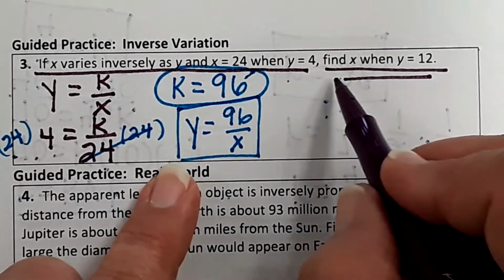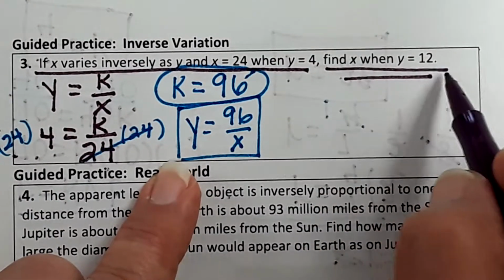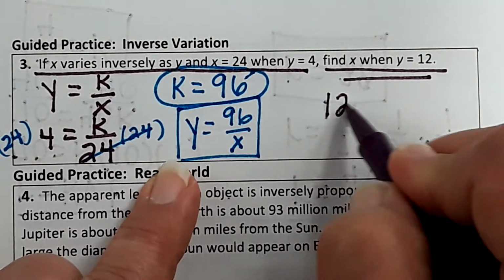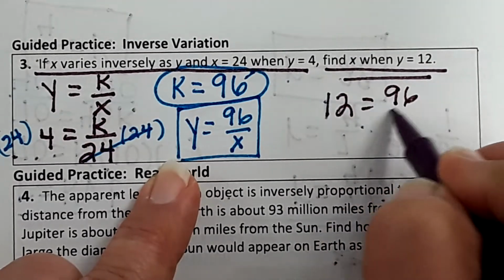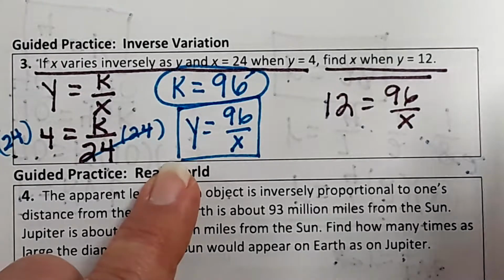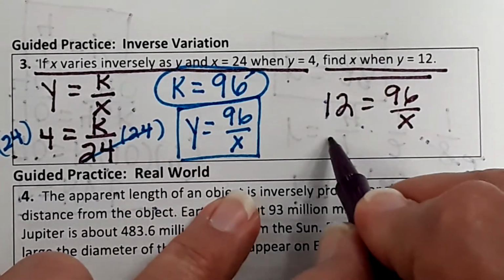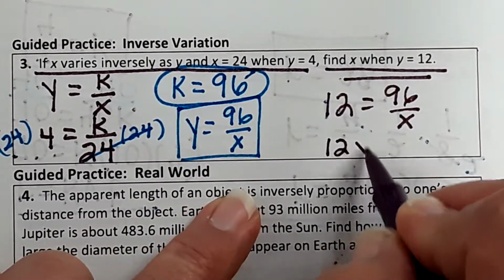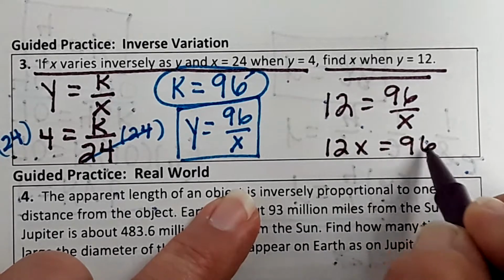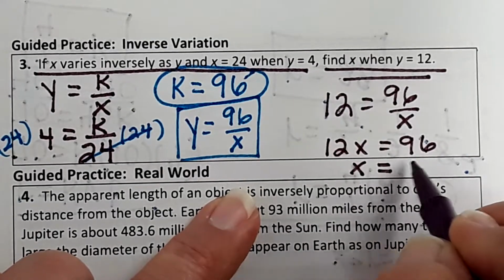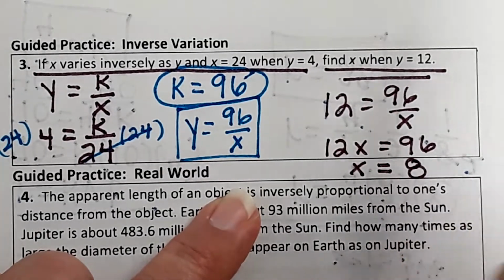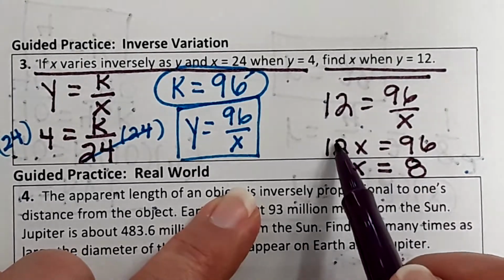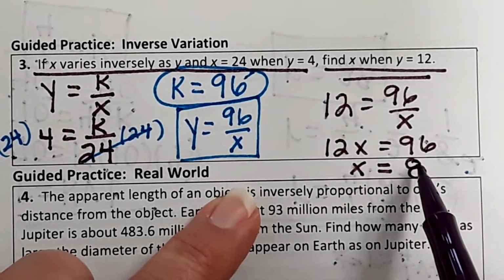So now it says find x when y equals 12. So 12 equals 96 over x. This becomes 12x equals 96, x equals 8, because 96 divided by 12 is 8.